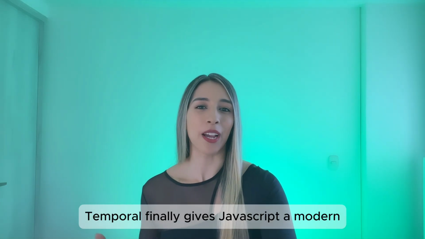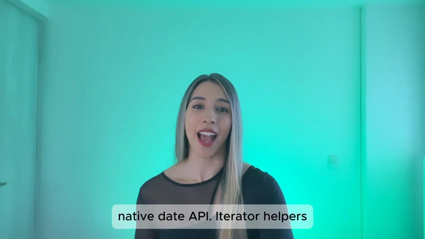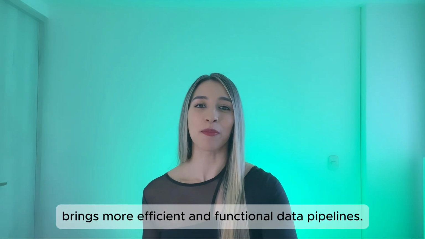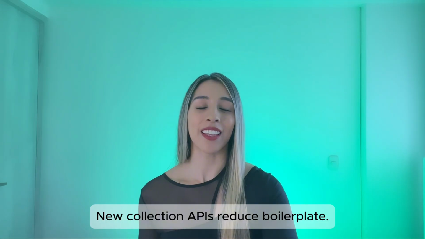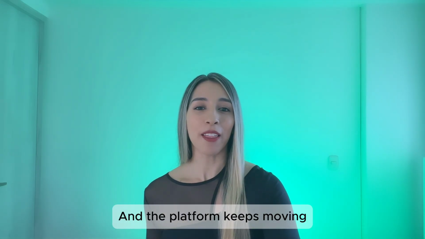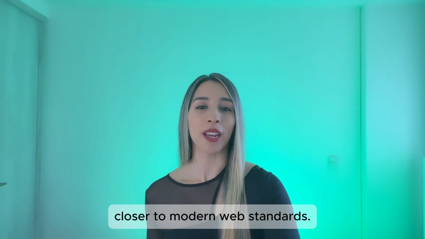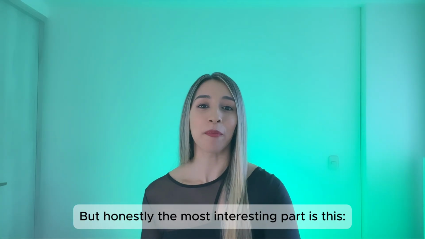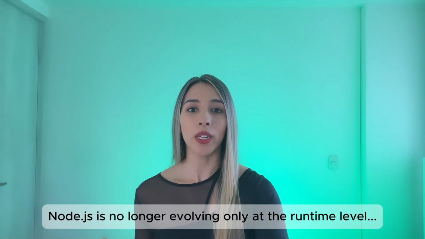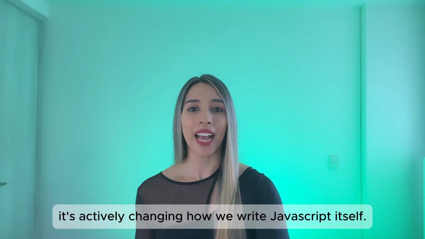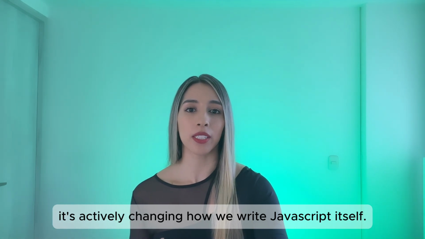Temporal finally gives JavaScript a modern native date API. Iterator Helpers brings more efficient and functional data pipelines. New collection APIs reduce boilerplate, and the platform keeps moving closer to modern web standards. But honestly, the most interesting part is this. Node.js is no longer evolving only at the runtime level. It's actively changing how we write JavaScript itself.